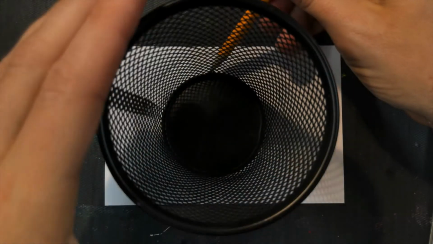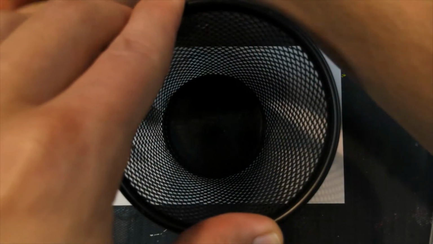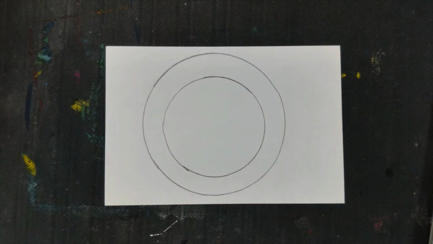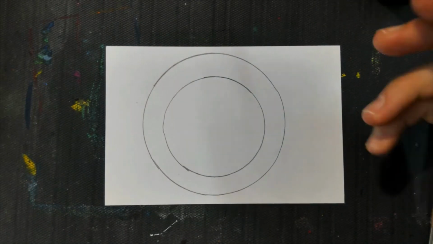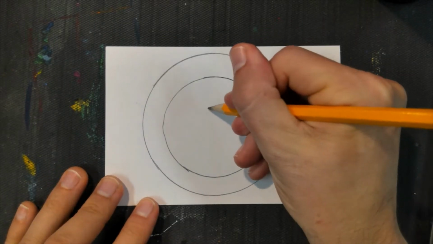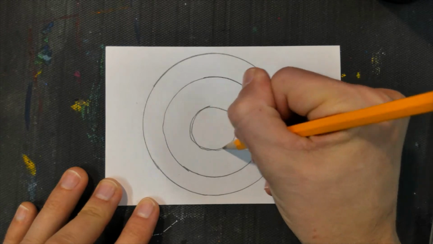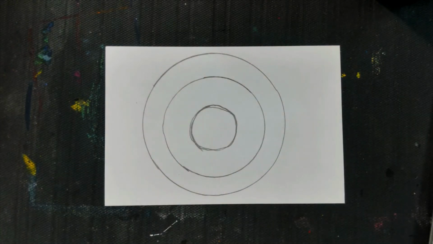I'm going to trace the bottom, so I've got a circle inside of a circle. That's pretty close. Close enough. And then if you have something even smaller, you could keep doing more, or you can just guess it. I'm just going to freehand another circle because I want another one in here. Doesn't have to be perfect. Alright, that's step one. It kind of looks like a bullseye or a Target logo.